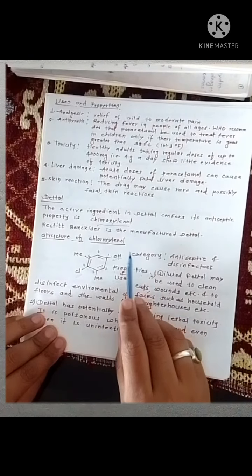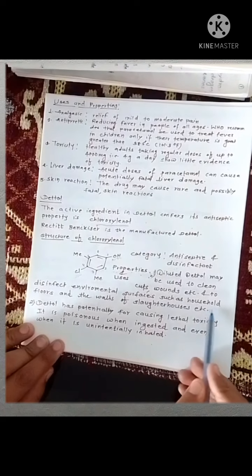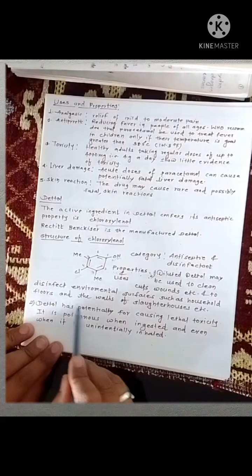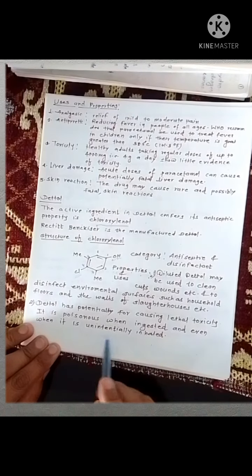What is the category of the drug? It is used as an antiseptic and disinfectant reagent. Diluted Dettol may be used to clean cut wounds, etc. It is also used to disinfect environmental surfaces such as household floors and the walls of slaughterhouses, etc. Dettol has potential for causing lethal toxicity when it is ingested or unintentionally inhaled.